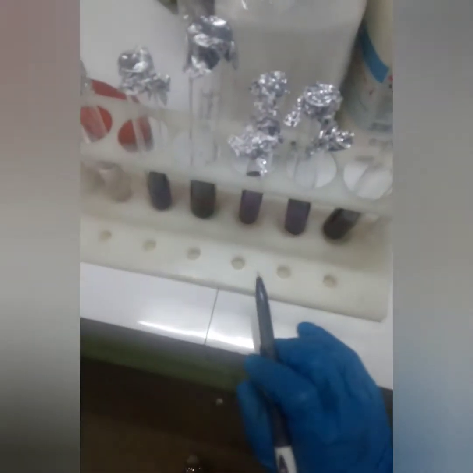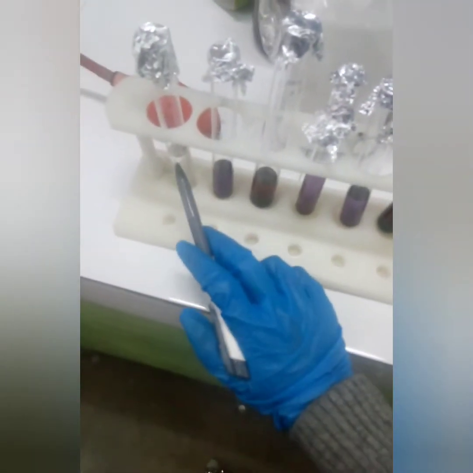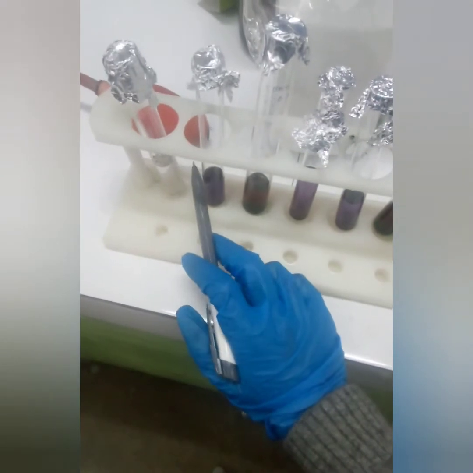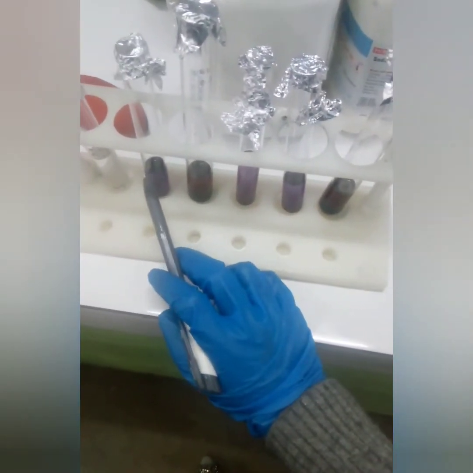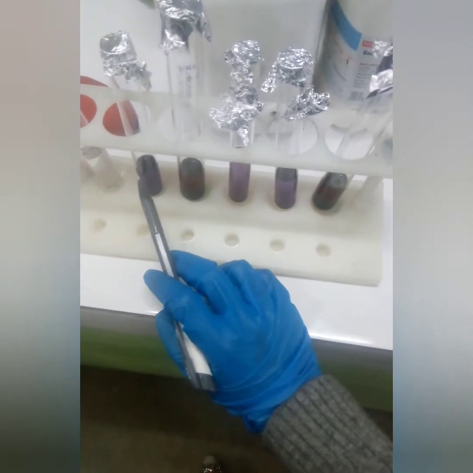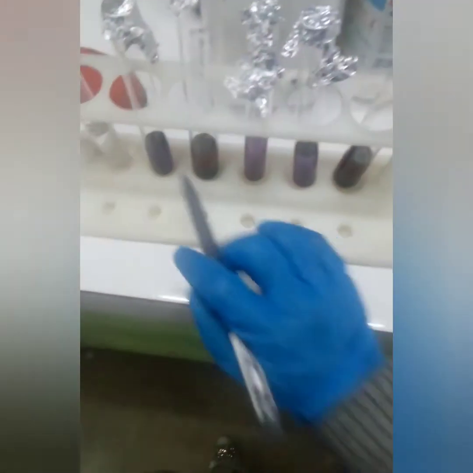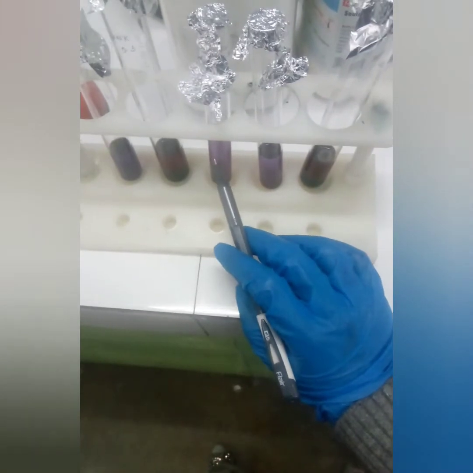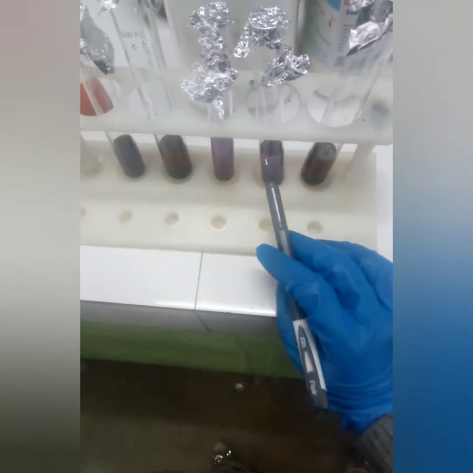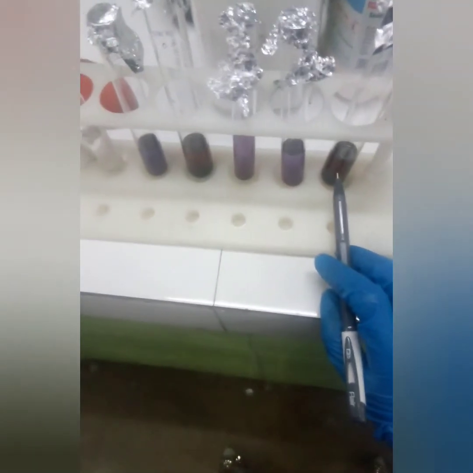Now you will pipette out different concentrations of amino acid. Since this is a blank, here we will not add any amino acid. Then in the first one, we will take 0.1 ml. Then we'll take 0.2, 0.4, 0.6, 0.8 ml, and 1 ml of amino acid.